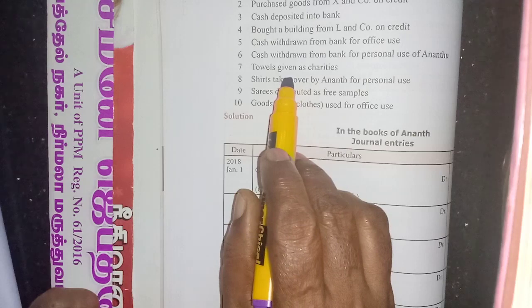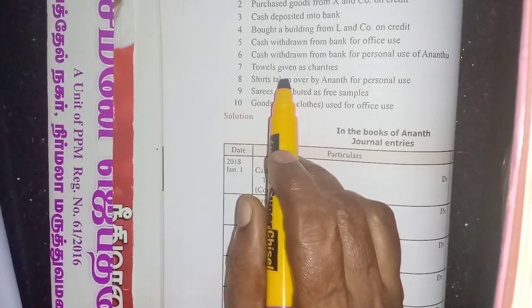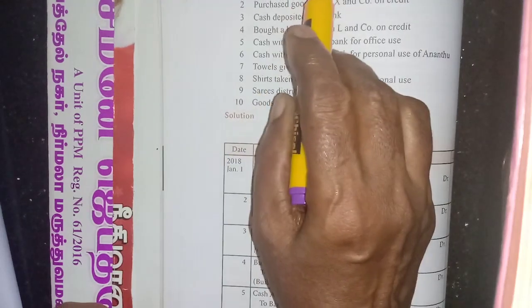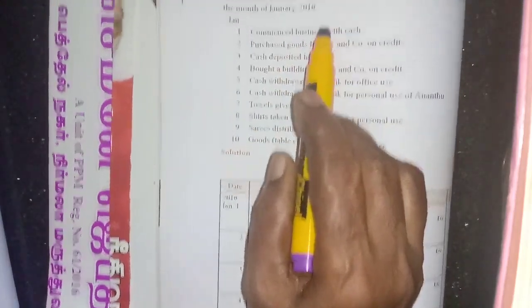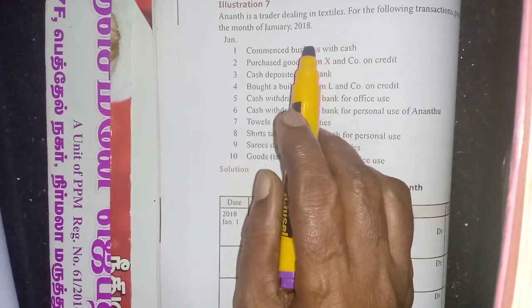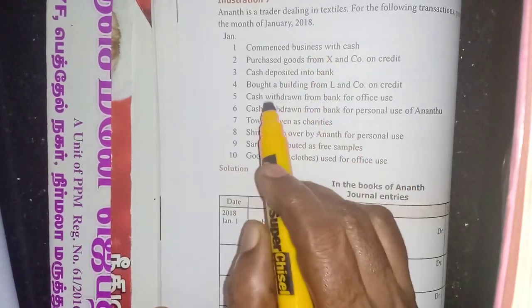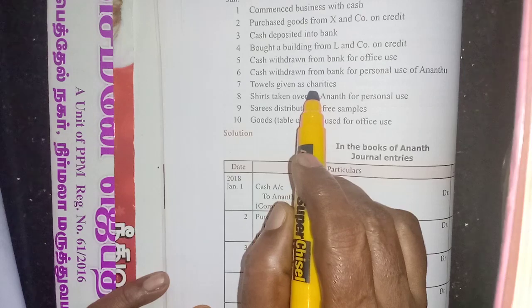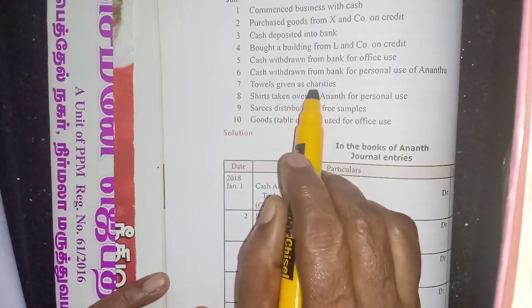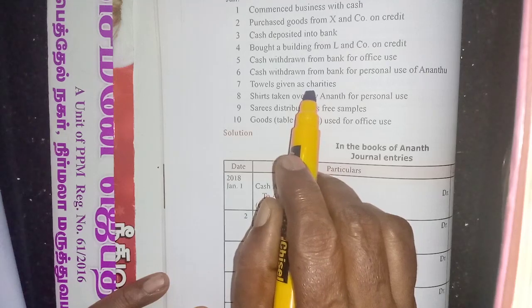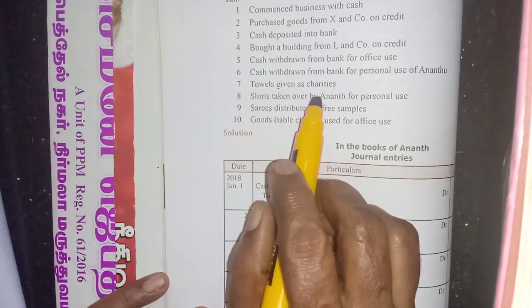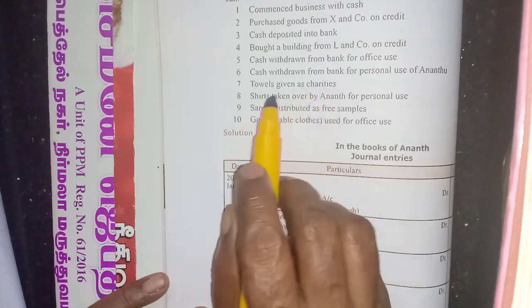Then towels given as charities. Okay, here he is running a textile shop. Okay, that is his goods. That only he has purchased and kept. That one only he is giving for charity. So that expense we can consider, charity is the expense.